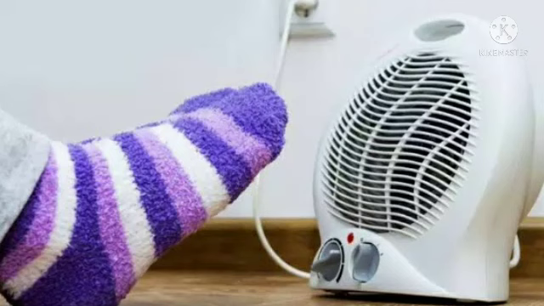The reason for that feeling of warmth is not conduction or convection. If I am sitting in front of the electric heater, I feel warm, and in between me and the heater only air is present. Air is a bad conductor of heat, so conduction will not occur.